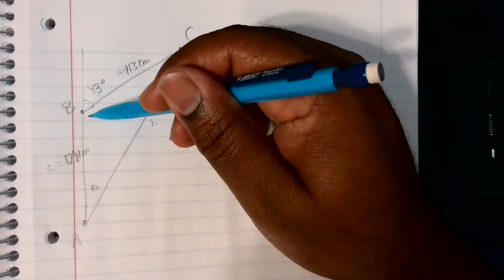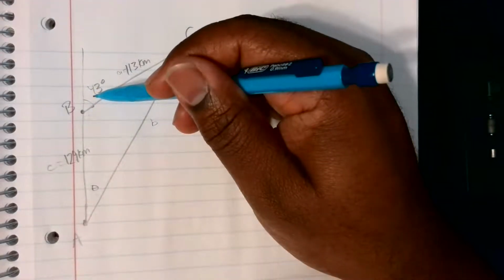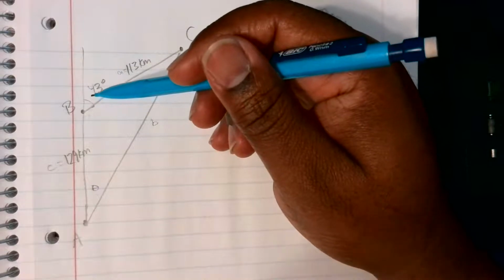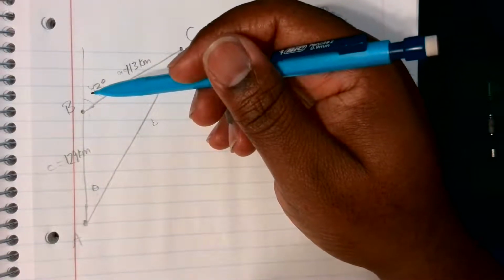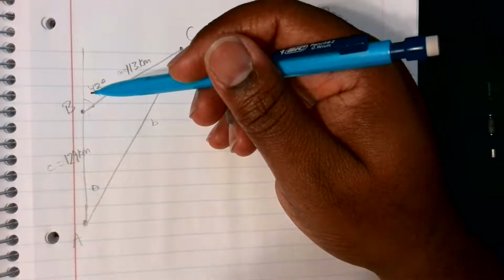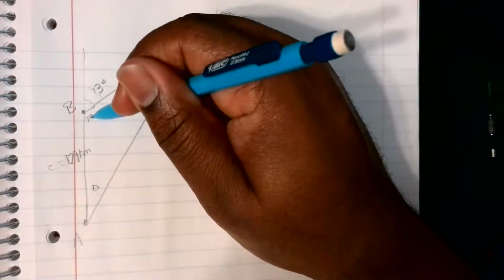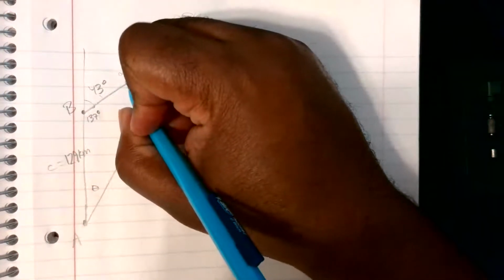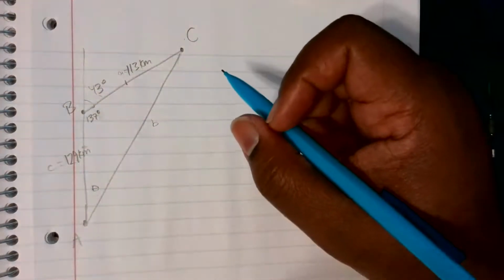Okay, so first thing we want to find is this angle right here. So if this is 43, this is 137. Oops, 137 degrees. We have this side, and we have that side. That looks like law of cosines.